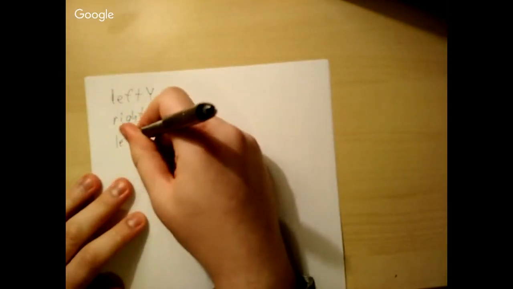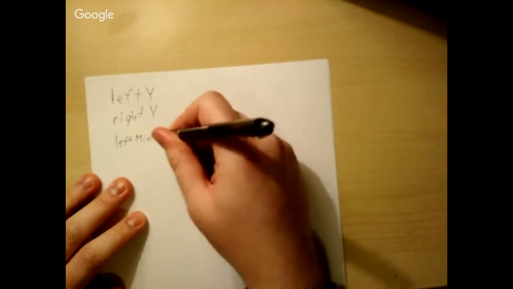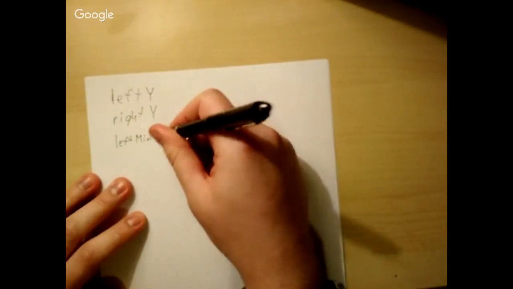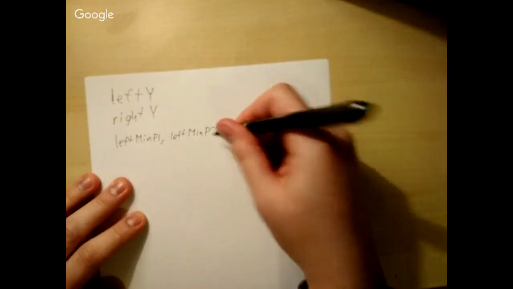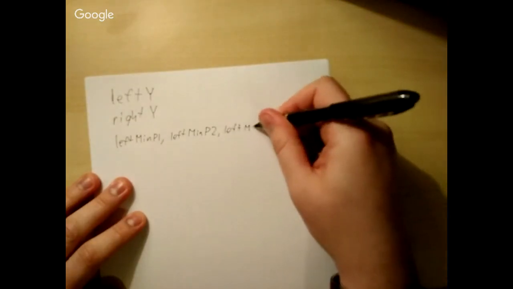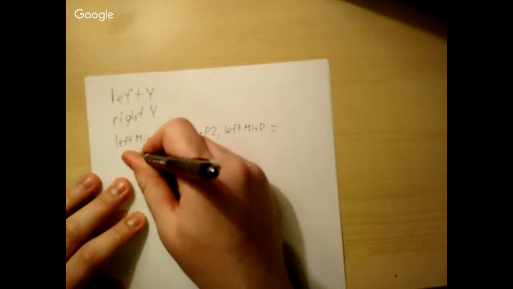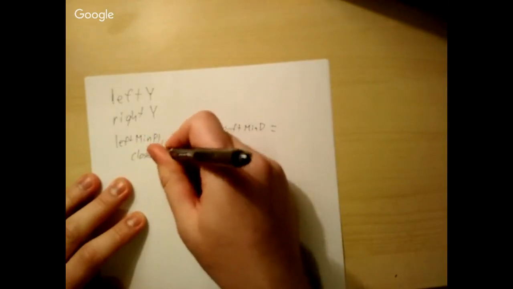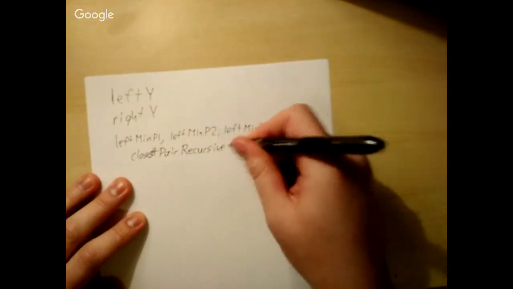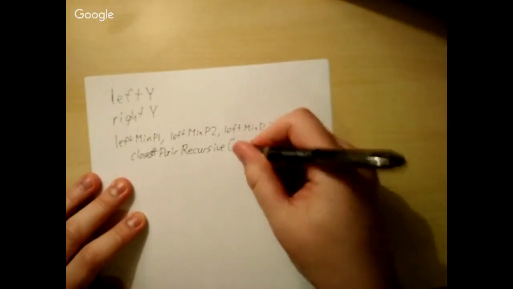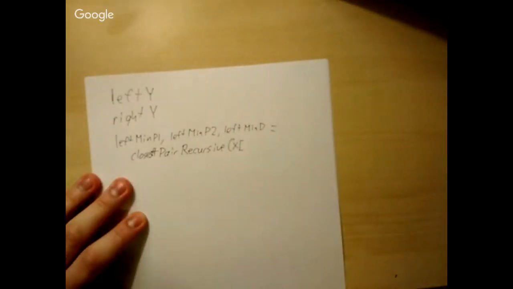So we get left min [0].1, left min [0].2, and left min distance is equal to our call to closest pair recursive of x from low to mid.